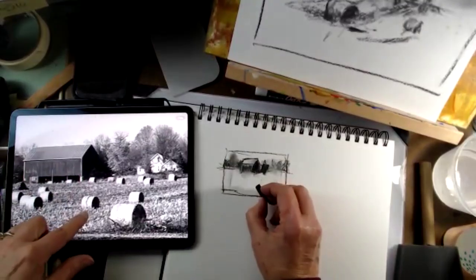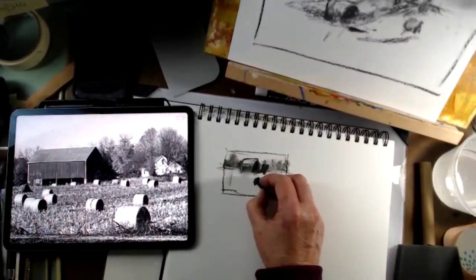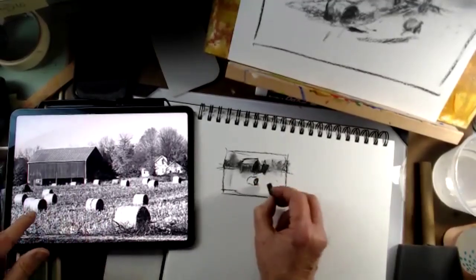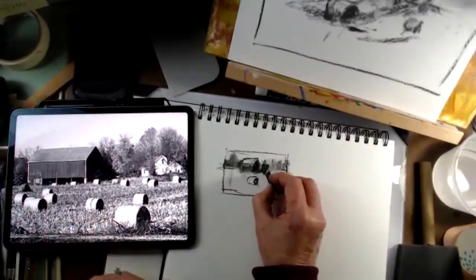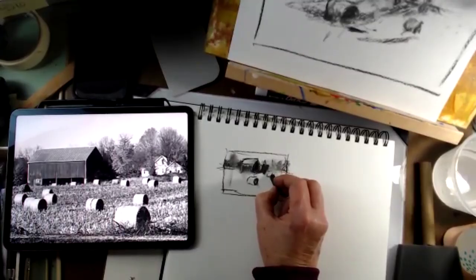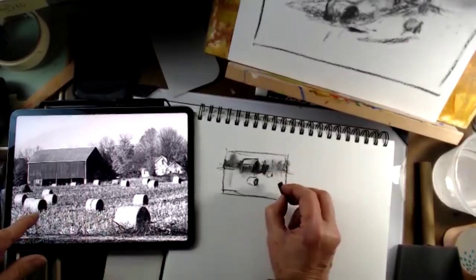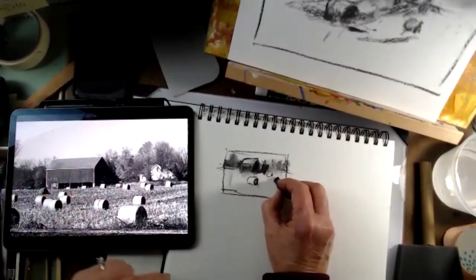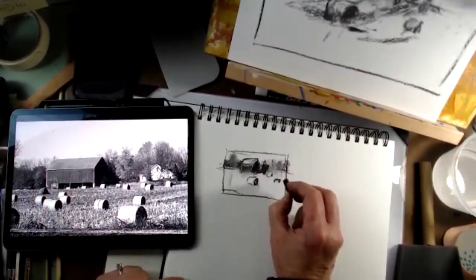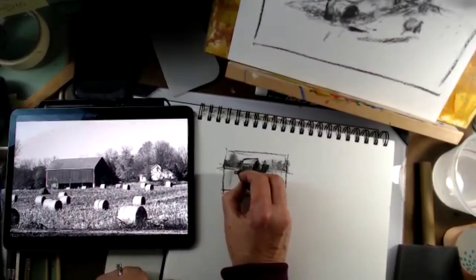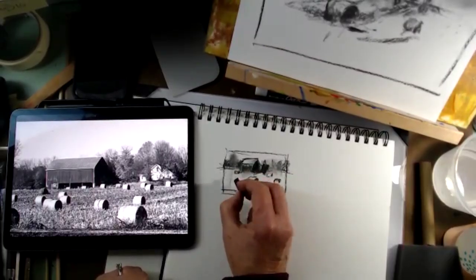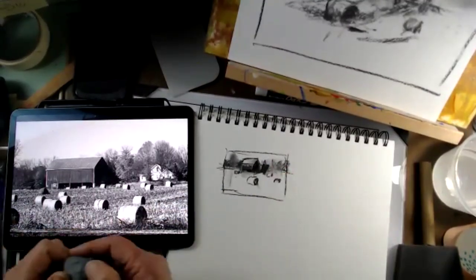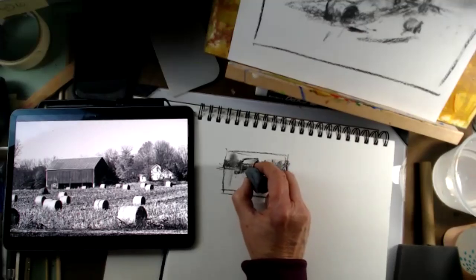That's it. And then you put some hay bales. Hay bales are round, they're an oval, and they're like a little Tootsie Roll. The ones in front are bigger. The ones in back are smaller. And doing this, I would just do a quick little thumbnail sketch. Just put three to five hay bales. And then eraser.